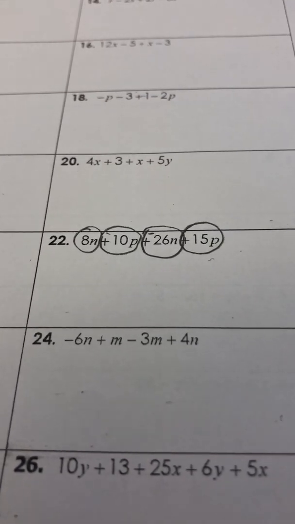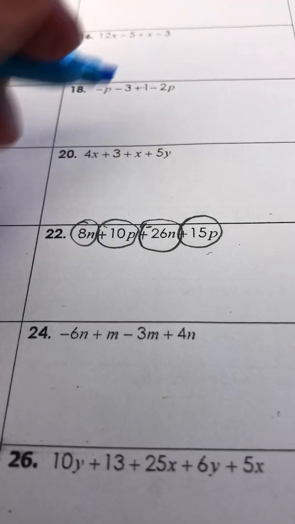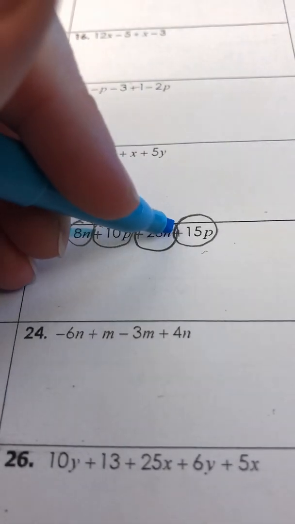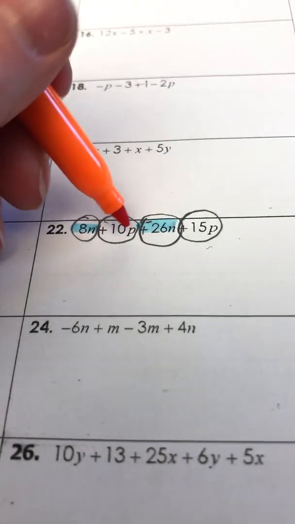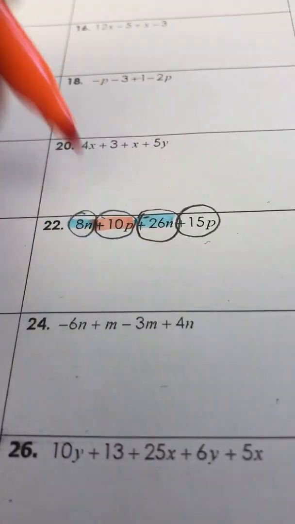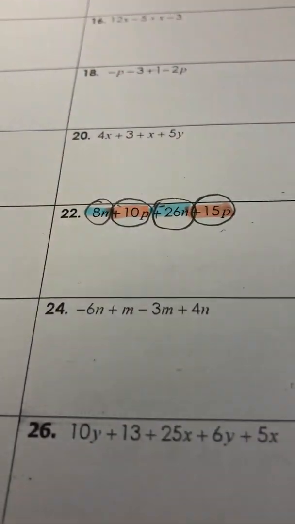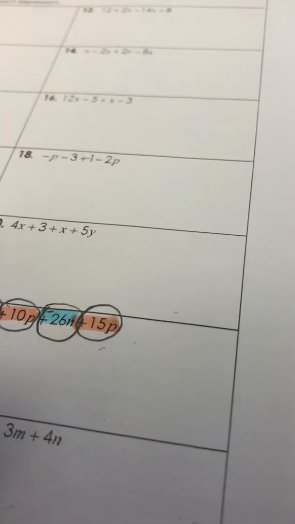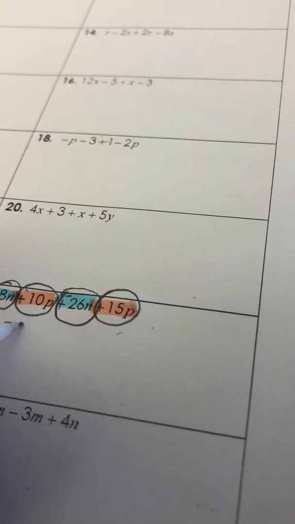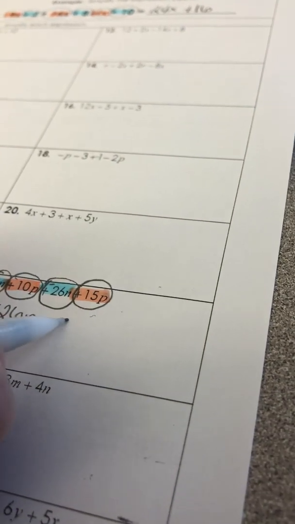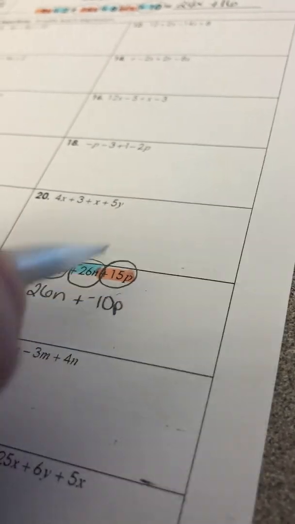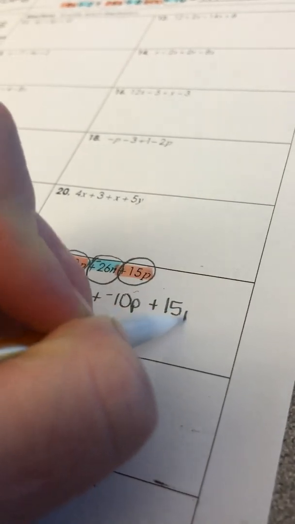So now I'm going to color code. I'm going to make my n's blue. And I'm going to make the p variables orange. And I'm going to rearrange it. 8n plus negative 26n plus negative 10p plus 15p.